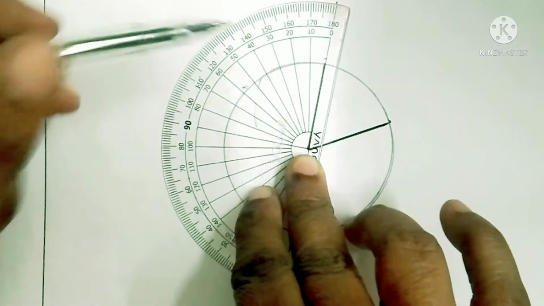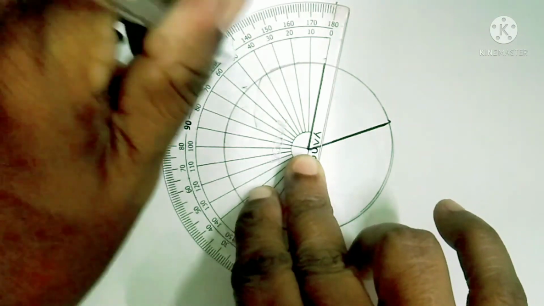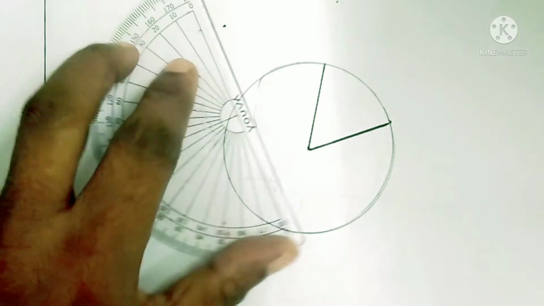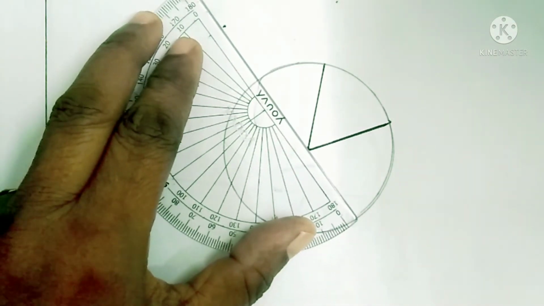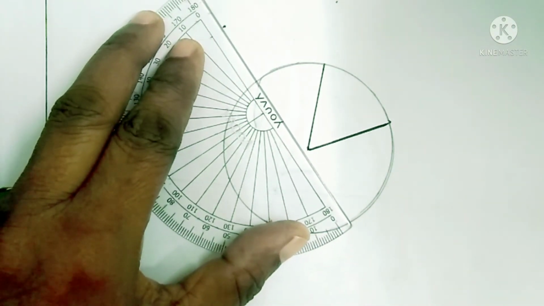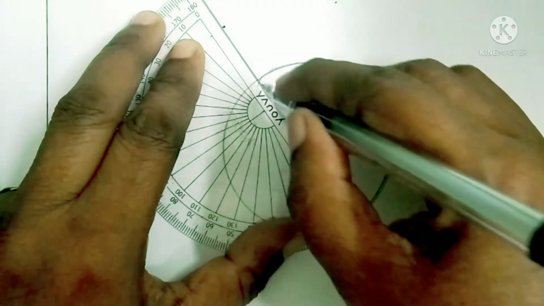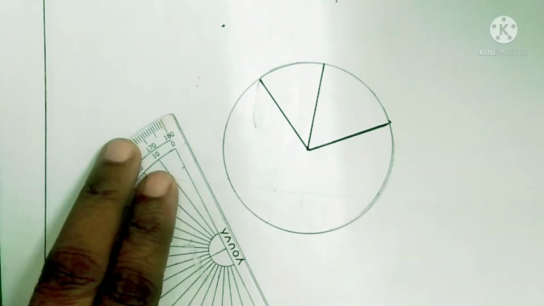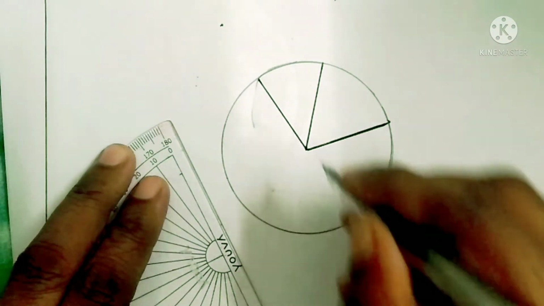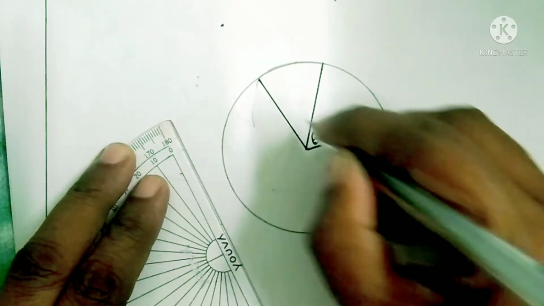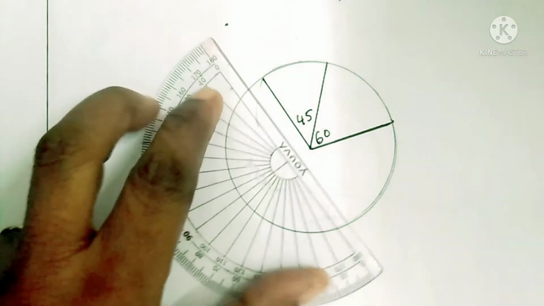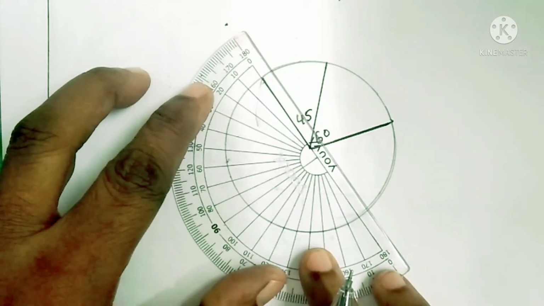So 45 is here. So whenever any angle is more than 180, it is always better to make all other angles. The last angle will come by itself. So this is 60 degree we got, then this is 45 degree, and then we have a 35 degree angle.